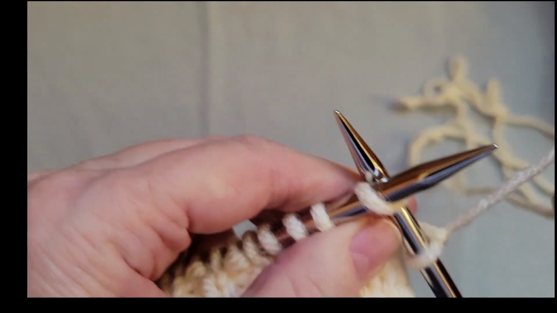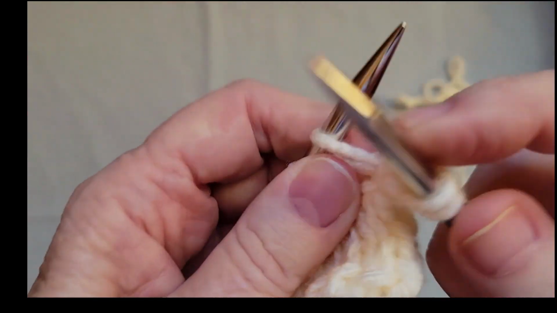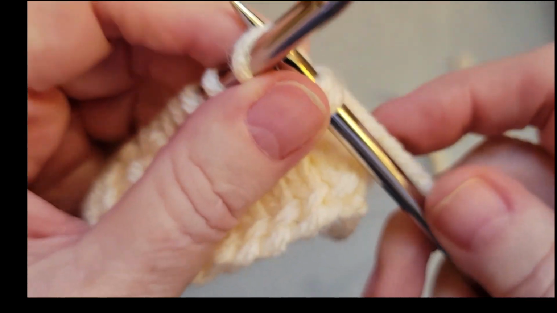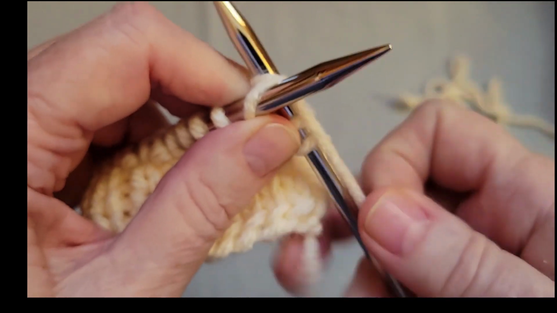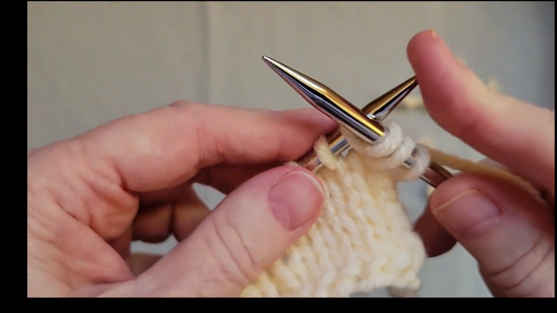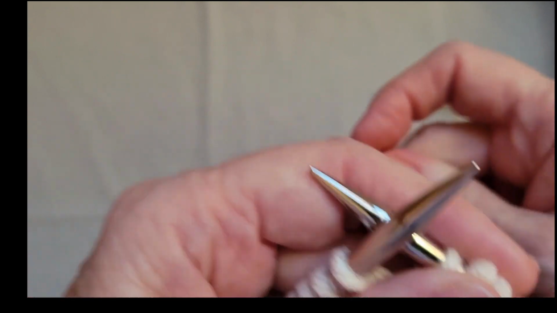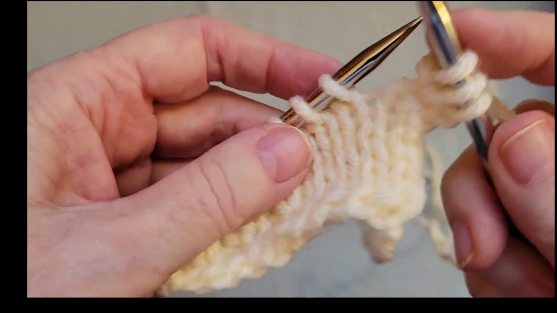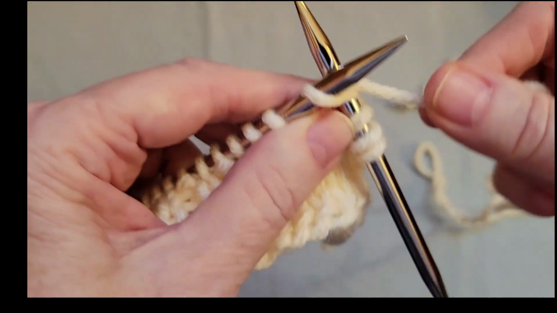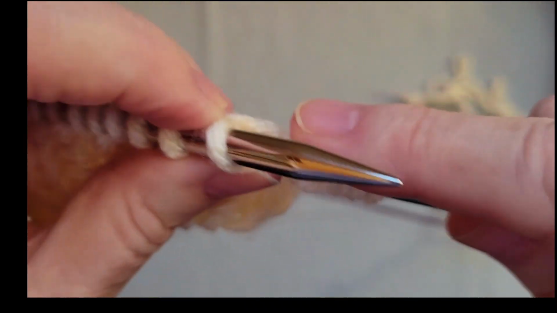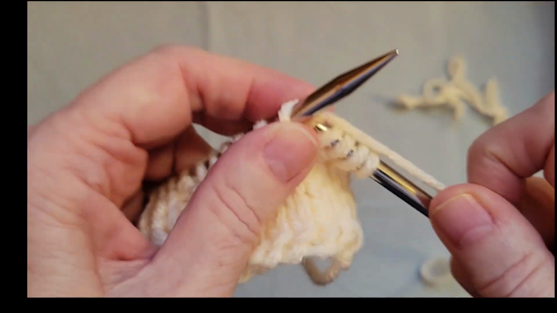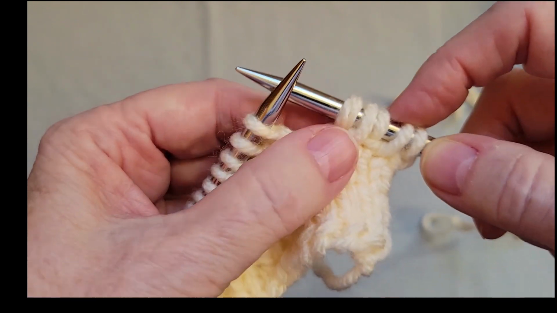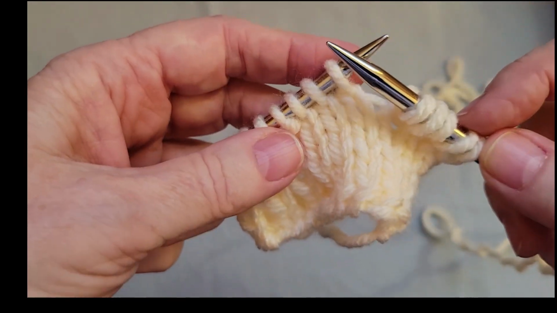So to make the bar increase, you knit the stitch, and then you take your needle tip and you go behind the needle and through the back loop on that same stitch and knit again. And we now have two stitches where I had one. Let me show this again. Knit through the front, go through the back, and there you have another increase. So here's your bar. It looks like a purl bump.